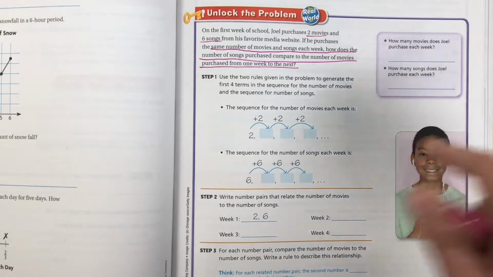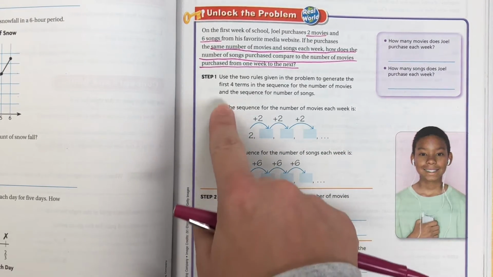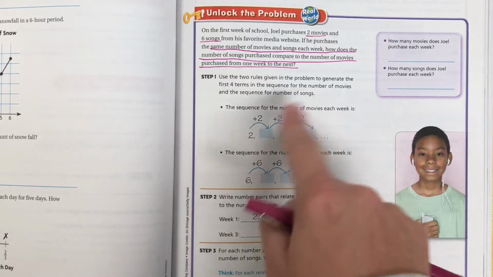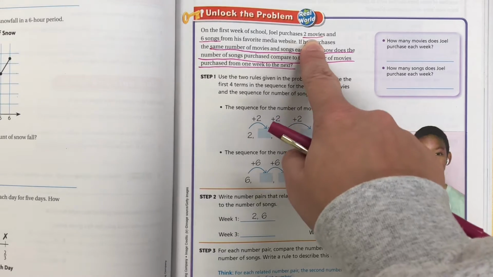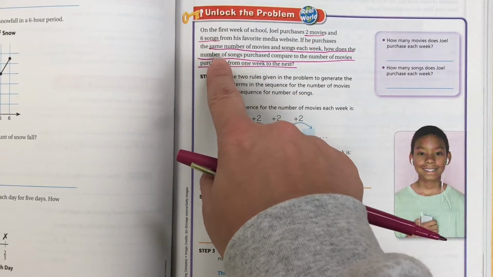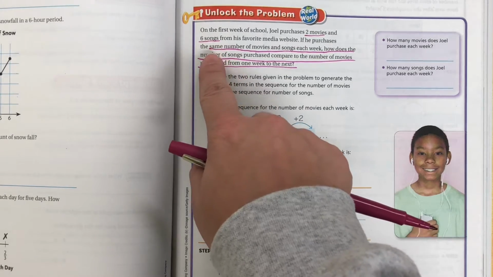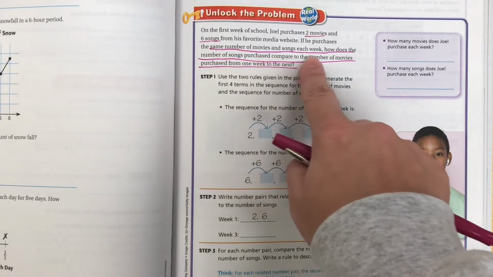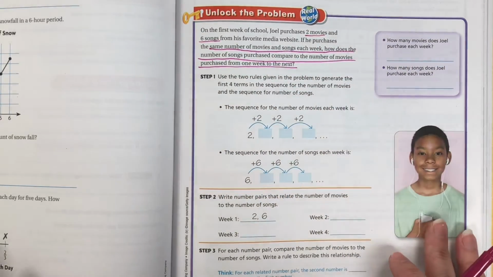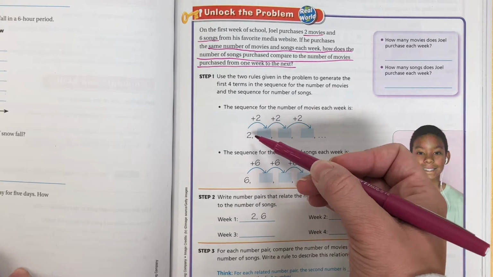Okay, so here I have my sequence. The first step is you're using the 2 rules. The one rule is you're going to add 2, because it stays the same, because he bought 2 movies. The second rule is it's going to stay the same. You're going to add 6 because he bought 6 songs. And it says here, stays the same. Okay? So the sequence is, you start off with 2 because that's what he purchased.